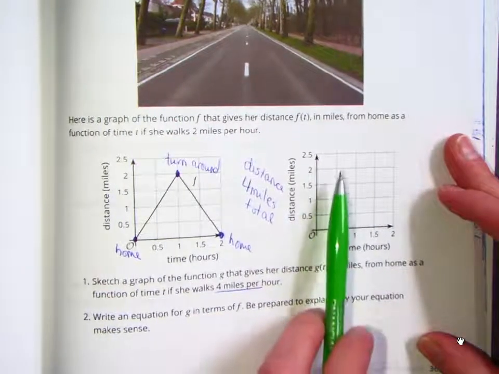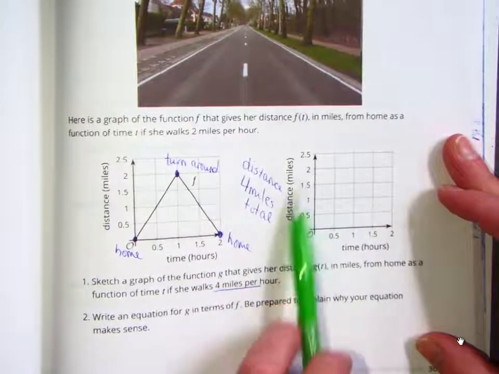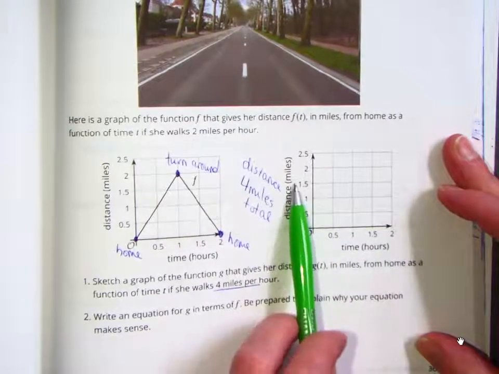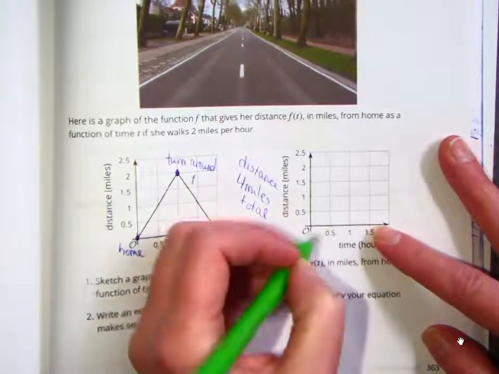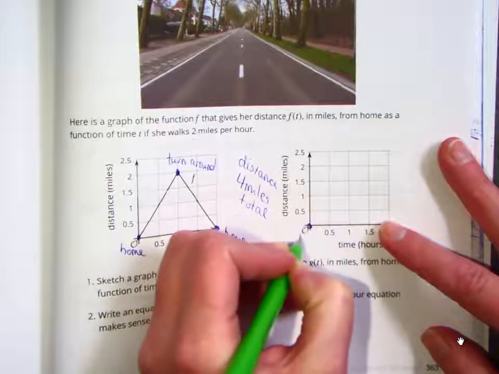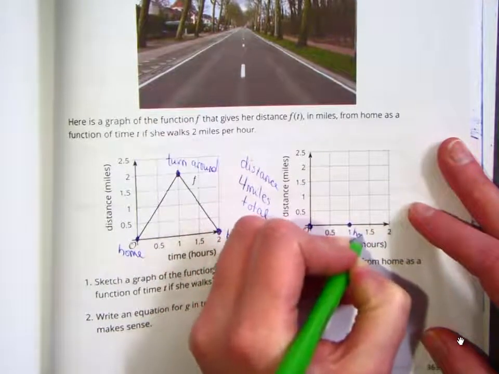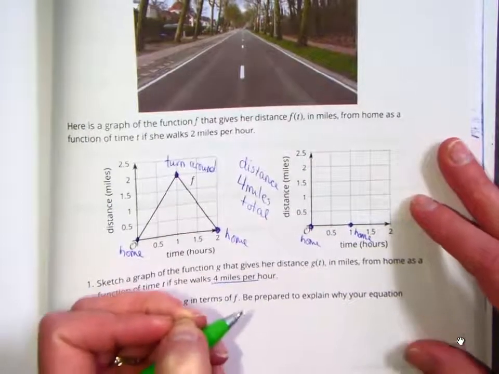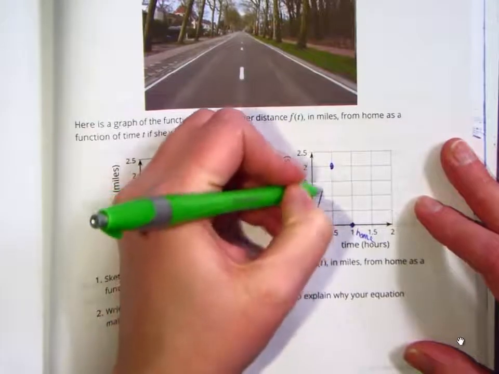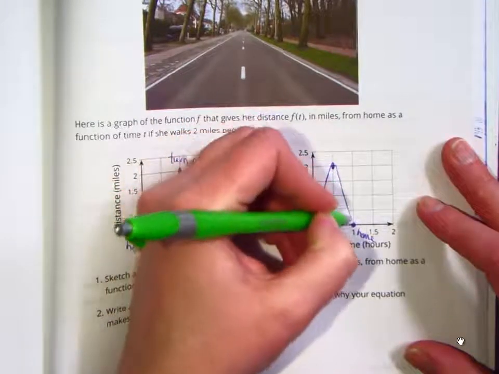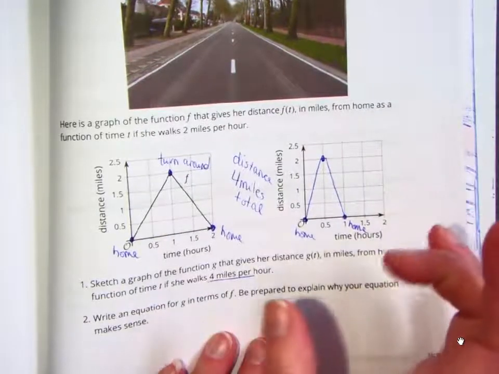Notice that our vertical axis is still the same. This time, though, she can walk 4 miles per hour, so she'll leave home and arrive back home in 1 hour. She has still walked a distance of 4 miles: 2 miles to her turnaround spot and then 2 miles back. So her graph has gotten squished skinnier.